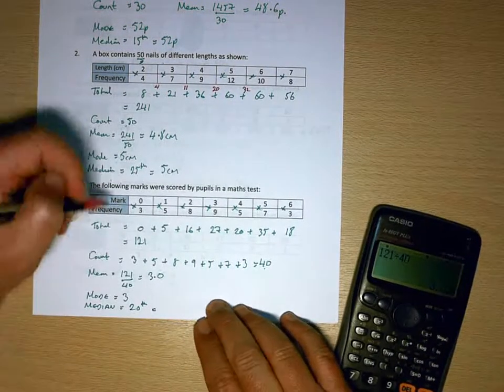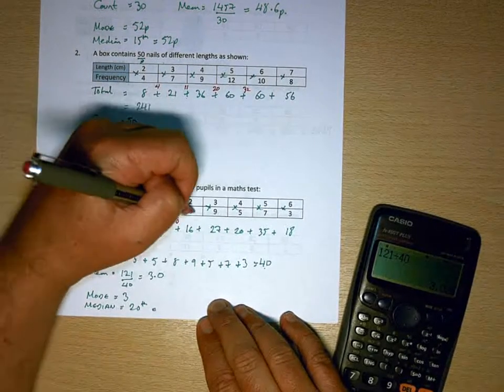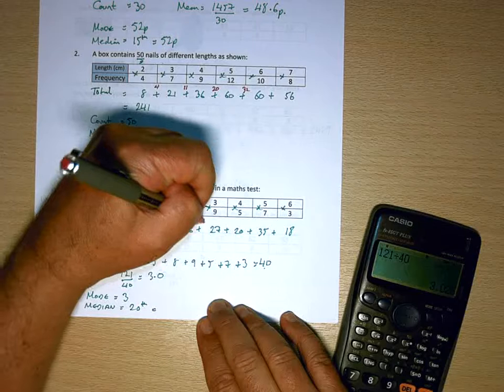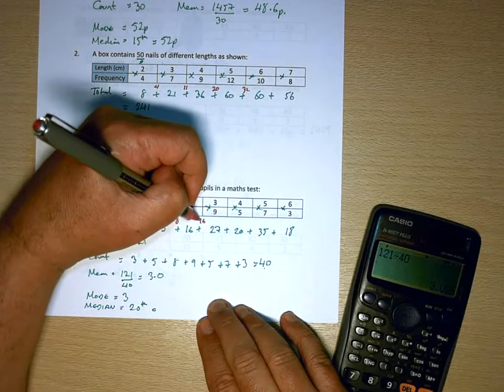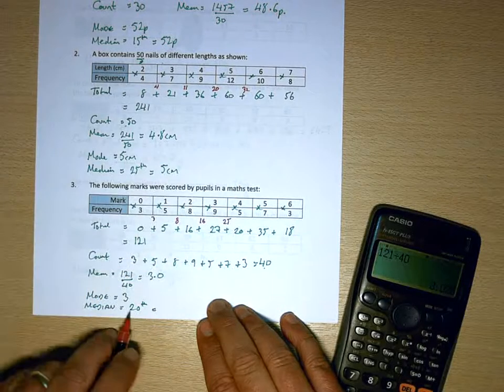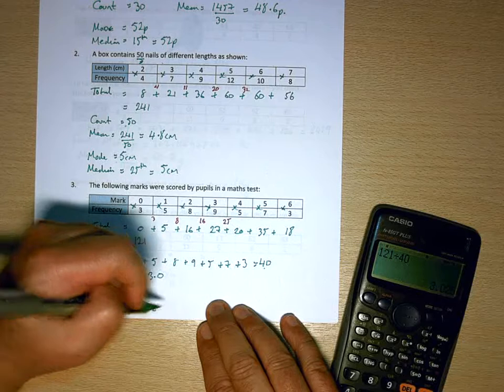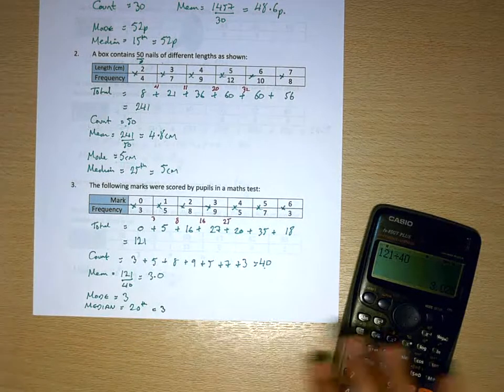Get my running total going. 3 and 5 is 8, 3 and 5 is 8, and 8 is 16. 16 to there, and another 9 is 25. I'm looking for the 20th, so it's going to be in there. So the median is 3.